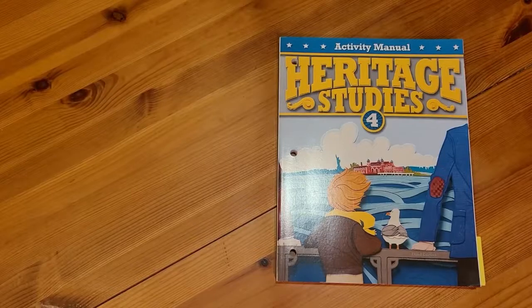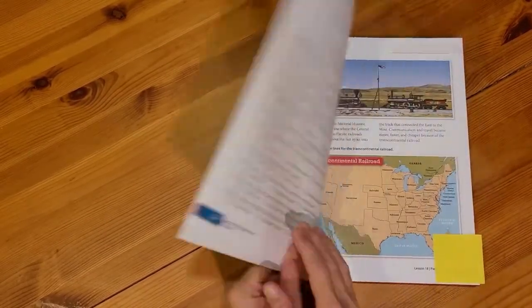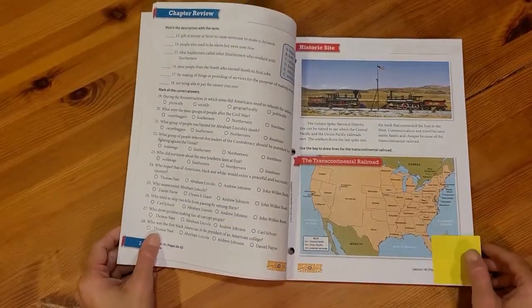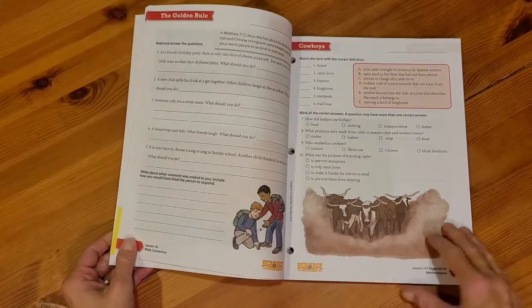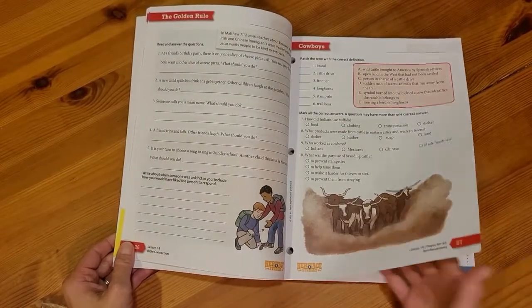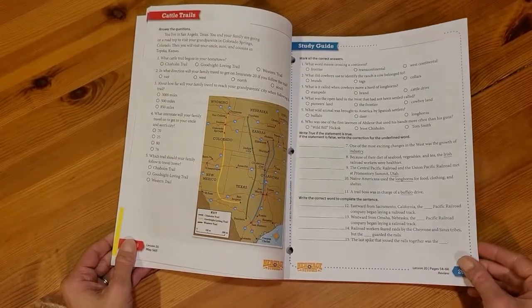This is the Heritage Studies 4 Activity Manual. So this is the book where my child would be filling in information and practicing what they are learning about in each chapter. I've started at chapter 3, so you can see some of the pages that would have gone with the chapter 3 student textbook pages that we just flipped through.